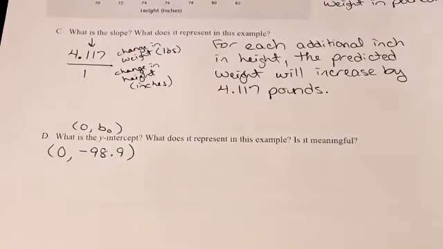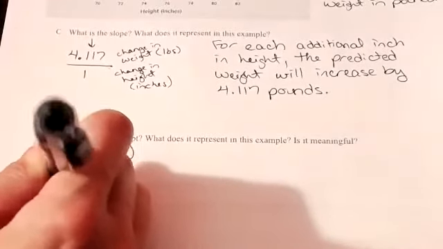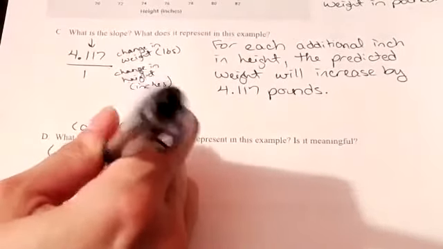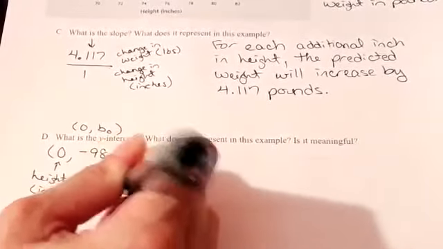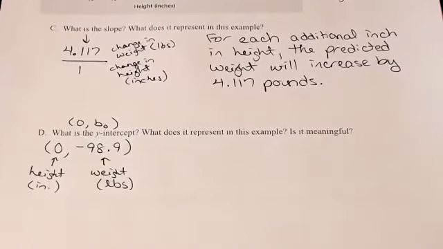As always, make sure you're labeling, okay? X is your height in inches. And your y, in this case, your predicted value, this represents your weight in pounds. Okay, now, I know that this might be an absurd statement, but I still want to know, according to this ordered pair, what is it actually telling us? Ho, would you give this a shot? Can you explain to us what you think that ordered pair is actually saying, even if it doesn't make any sense whatsoever?